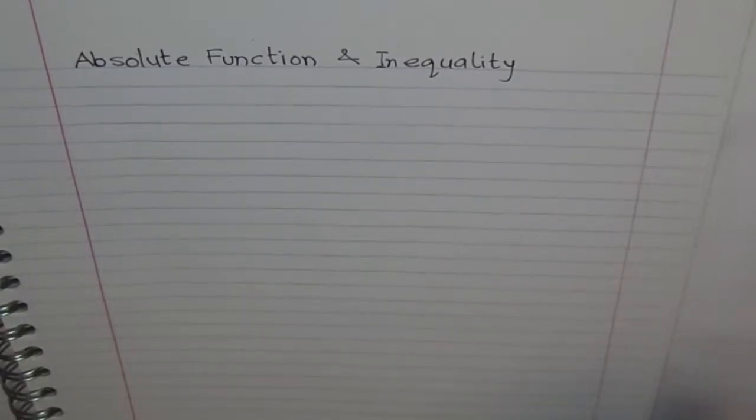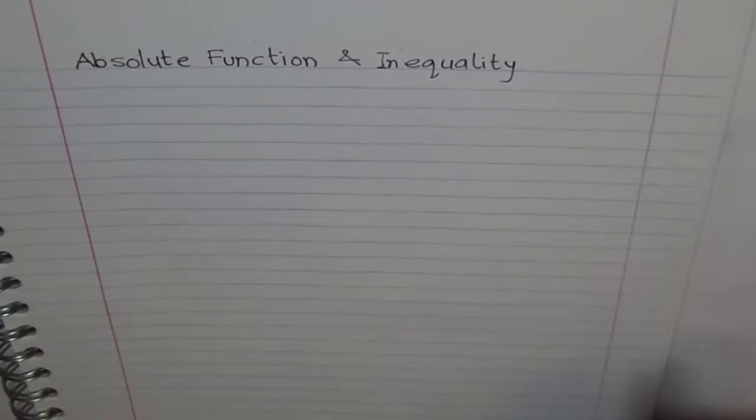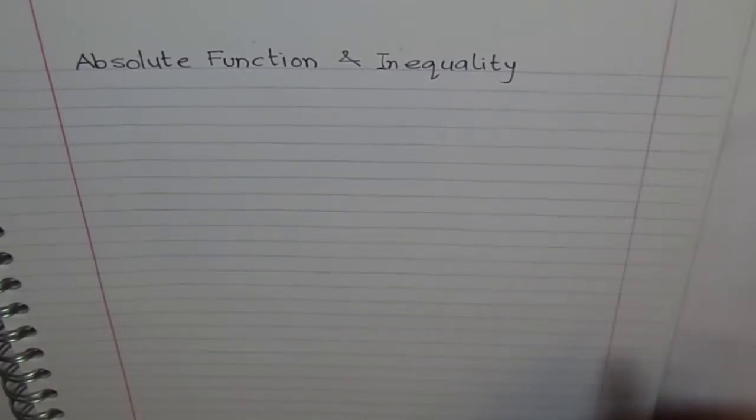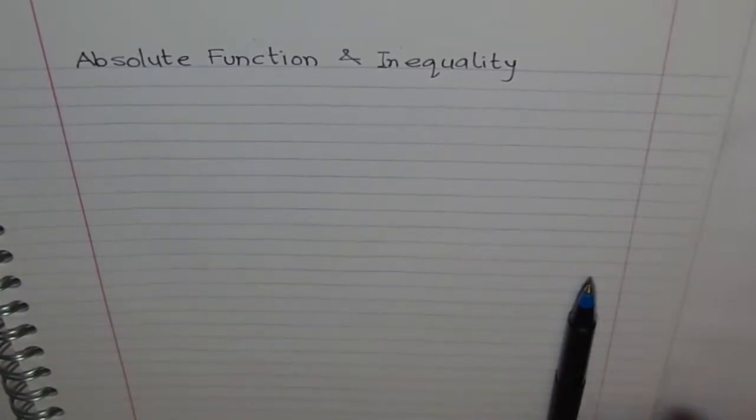Hello. Now let's consider absolute function and some inequalities. We will take help of a number line to show the relationship between our absolute function and inequalities. Okay, so the common thread which is going to bind the two things is going to be our number line.